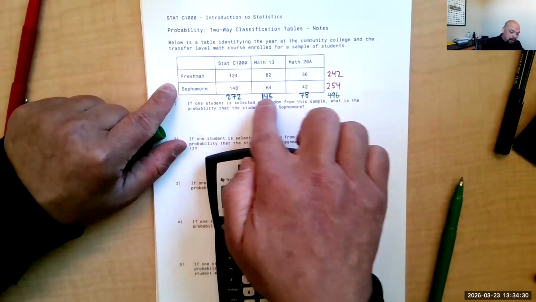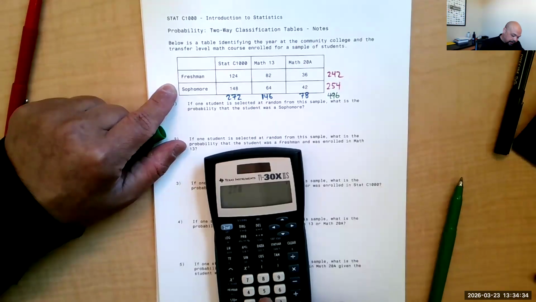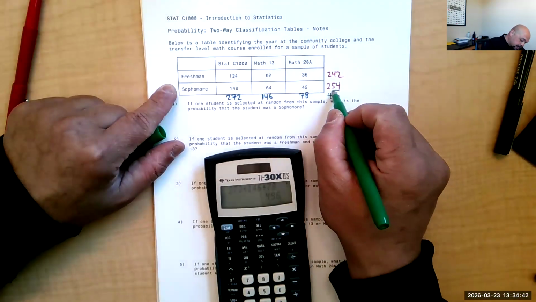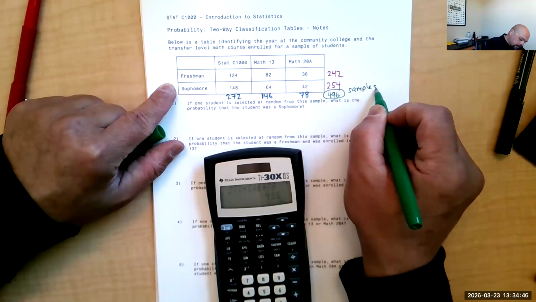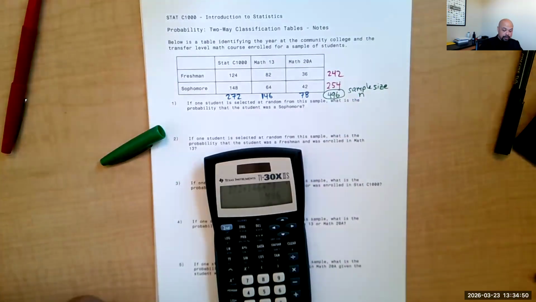Likewise, putting this classification of which college you're in, we're getting 496 total. It should be the same as we identify which particular math class they're taking: 272 plus 146 plus 78, 496 again, right? So in this case, this is our sample size. This is our N, that total number of students we're going to be drawing from.